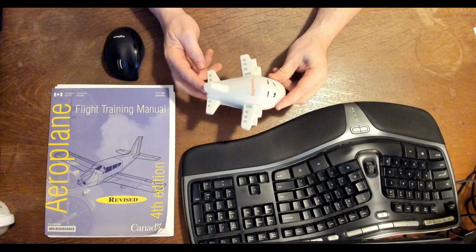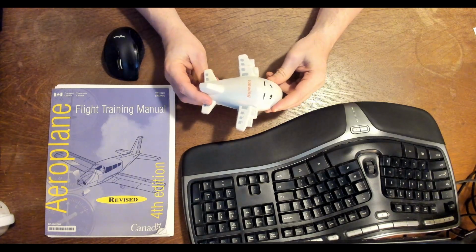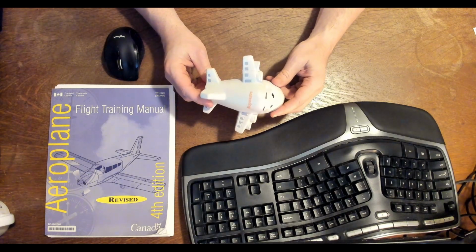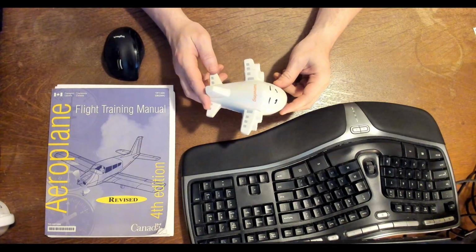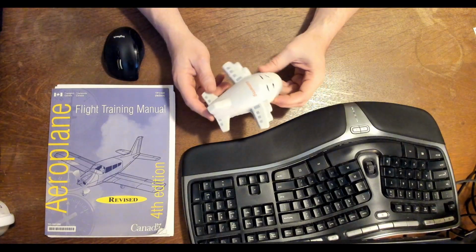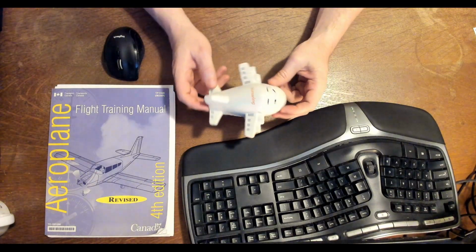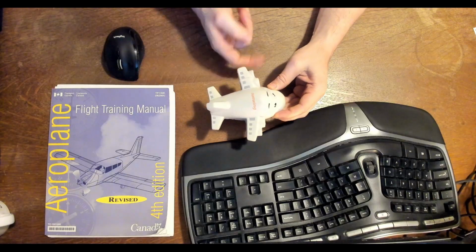All right, what are the three movements? That's the movement: roll, we roll right, we roll left, we pitch nose down, we pitch nose up, and yaw, which is undesirable. We're going about the normal or vertical axis, which is straight up and down.